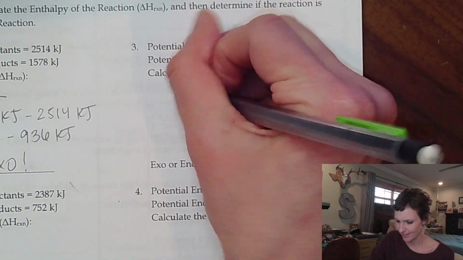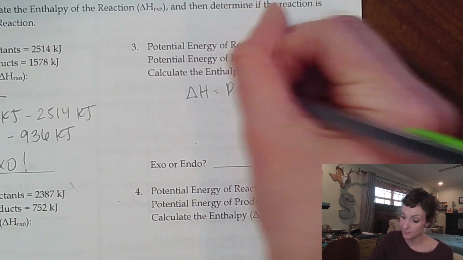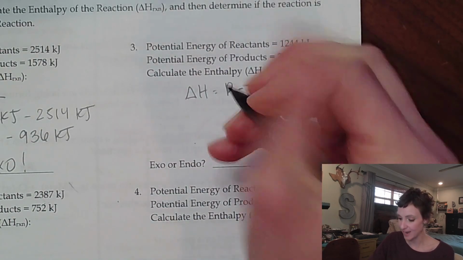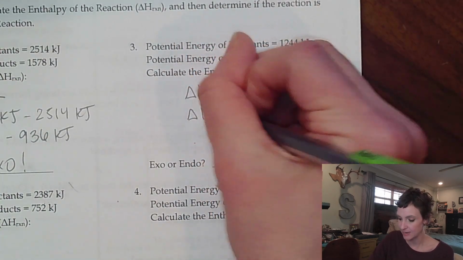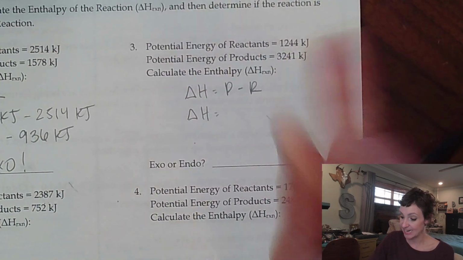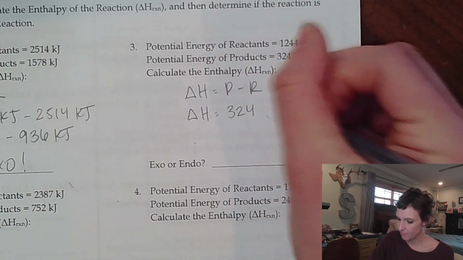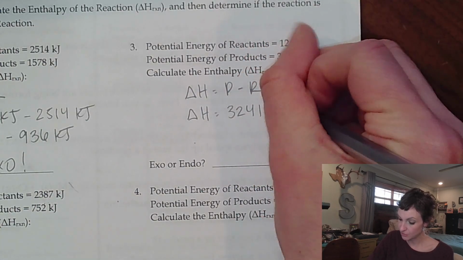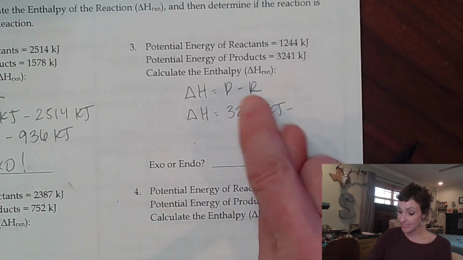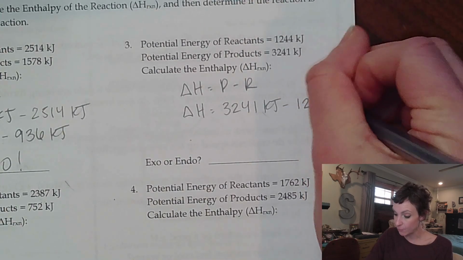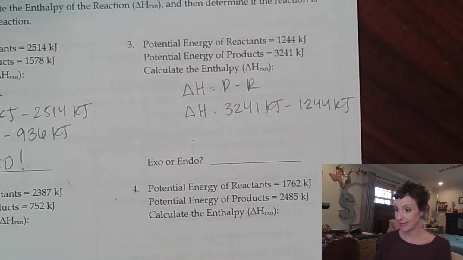Great, I know how to calculate delta H. Delta H is equal to products minus reactants. Great, I have the energy of the products. I have the energy of the reactants. We are ready to plug in. My products energy is 3,241 kilojoules. And my reactants energy is 1,244 kilojoules.